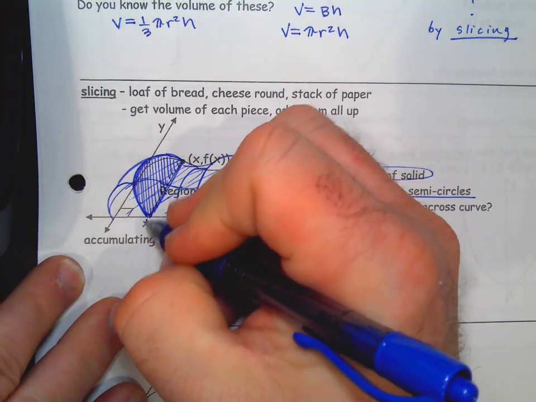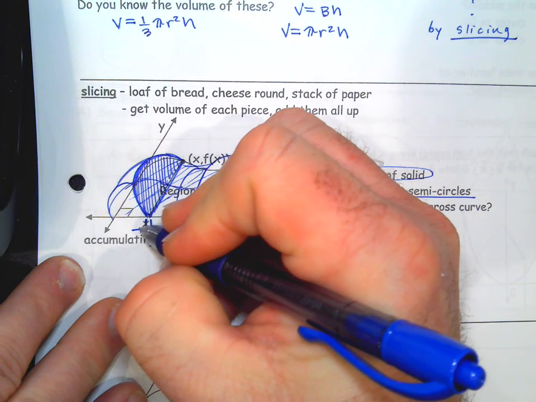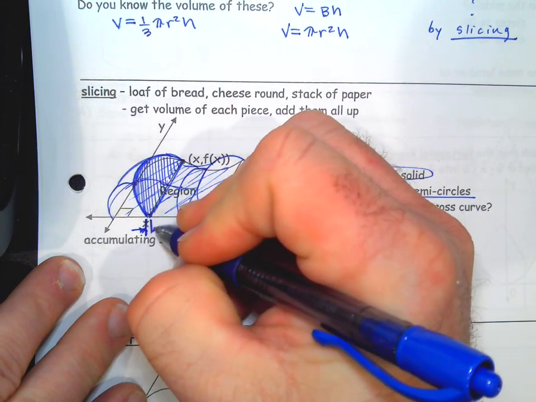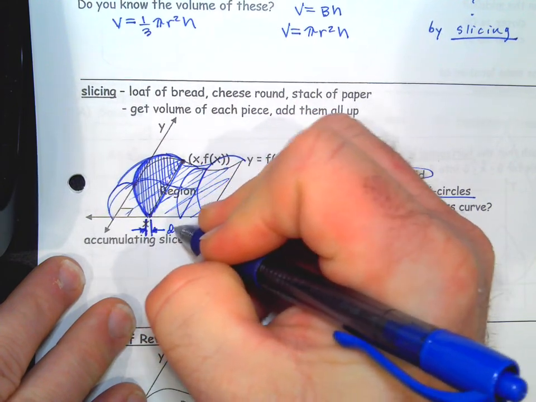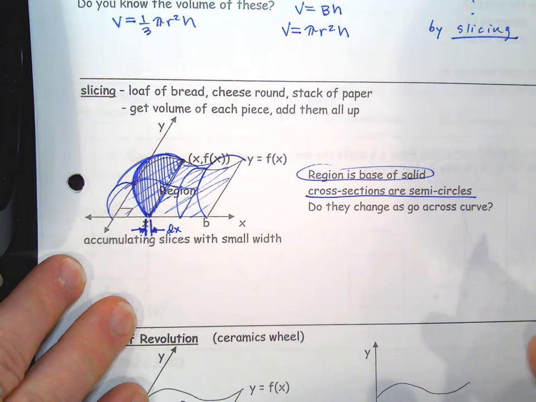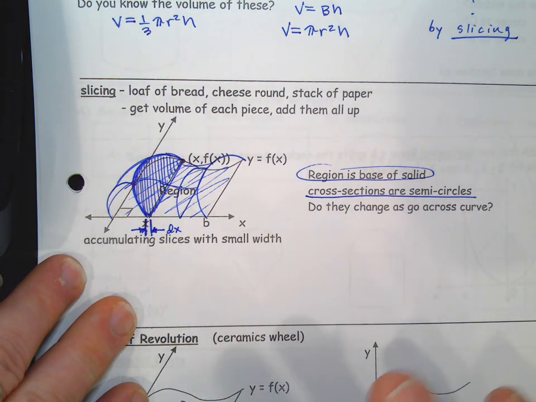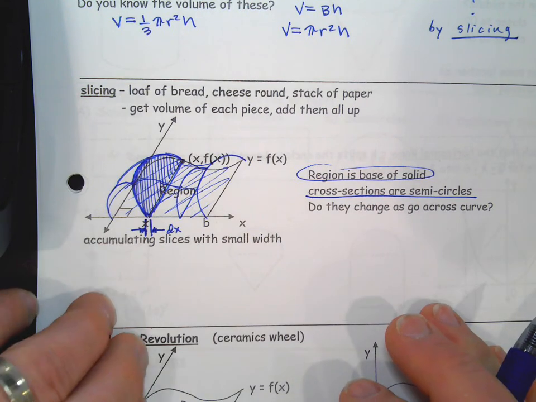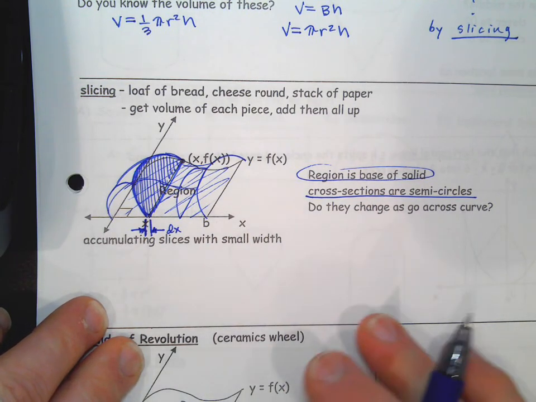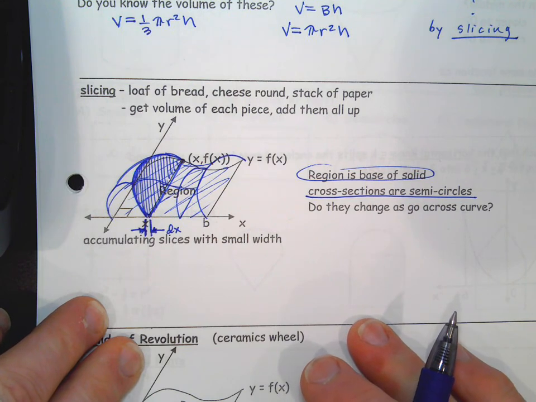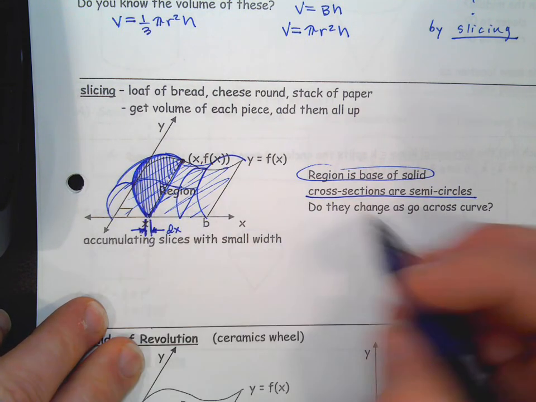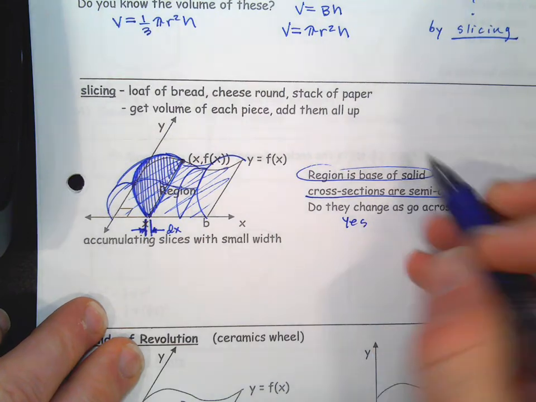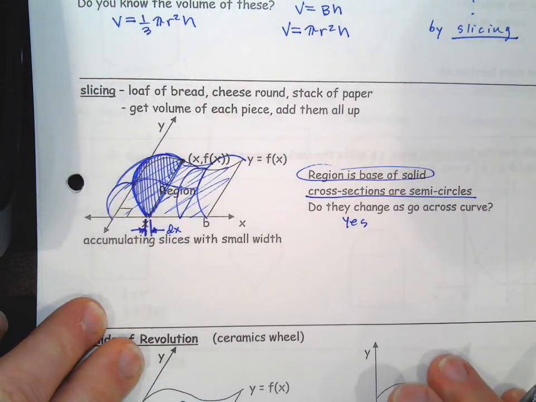So the thickness, if we slice it vertically, is going to be dx, right? But we could slice it horizontally. It would actually give you a different shape. So it's not really an option. You're going to be told, okay? And so, yes, the area and the volume of each of these slices changes. It's getting smaller. It depends on the distance between those.